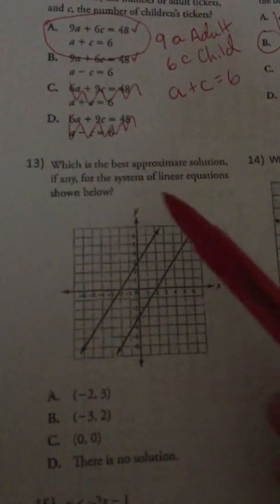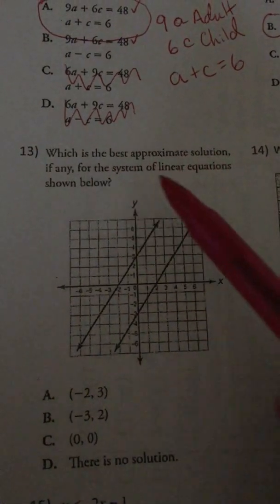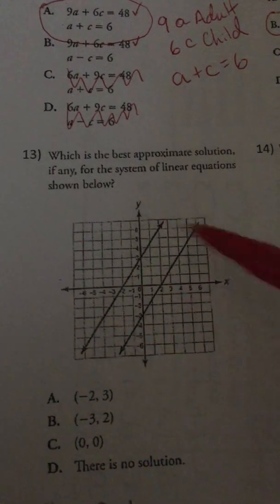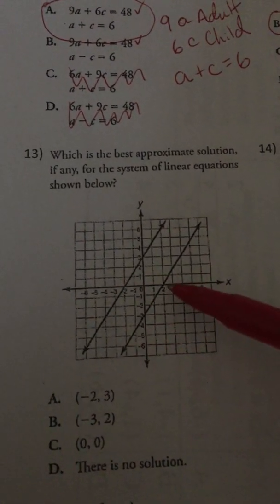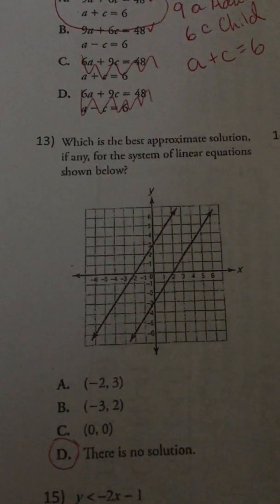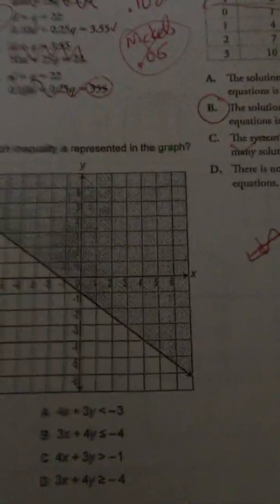This one, no question down here, it says, which is the best solution, if any, for the system of linear equations shown below? So here's my system with two equations. Are there any solutions? They never intersected, did they? No, so there is no solution. They're not on top of each other. They're separate. They're parallel. So is there a solution? No, there are no points that are on both lines at the same time.